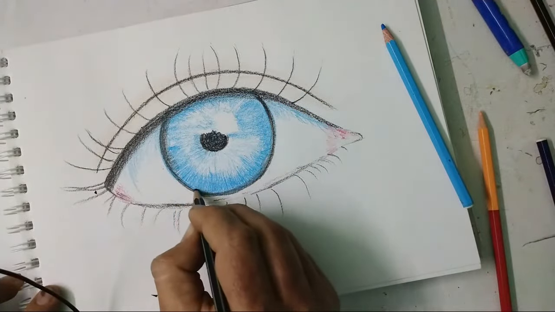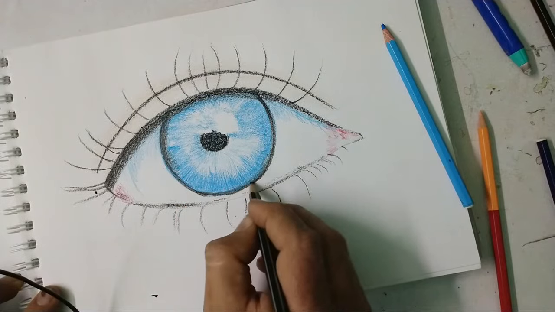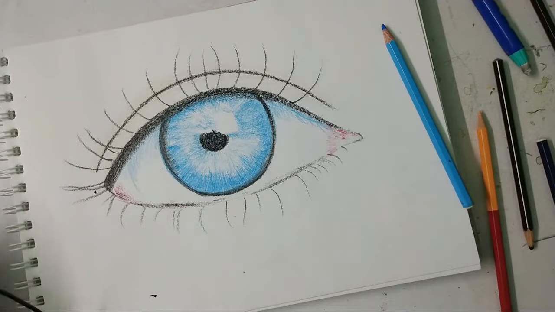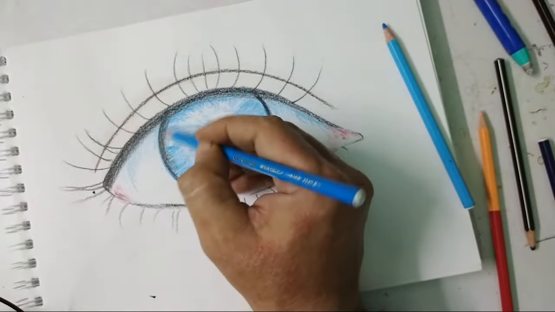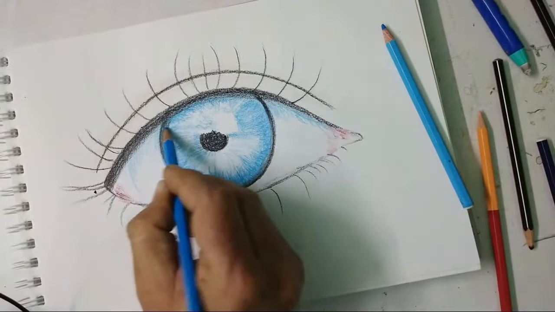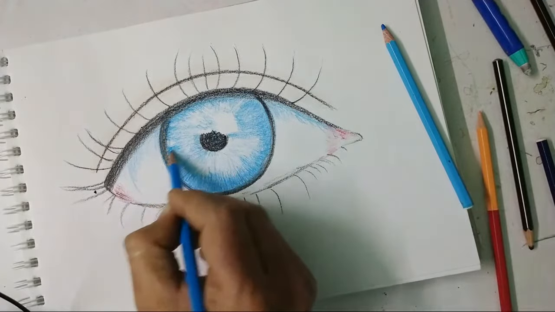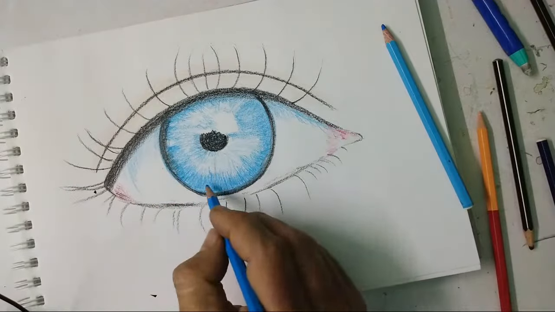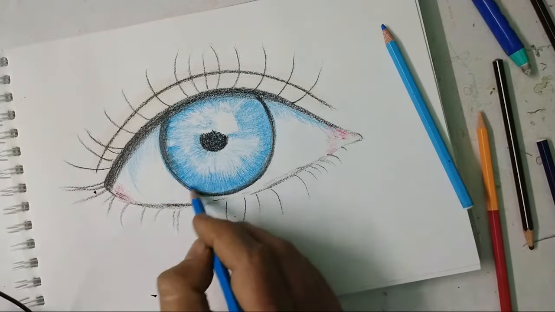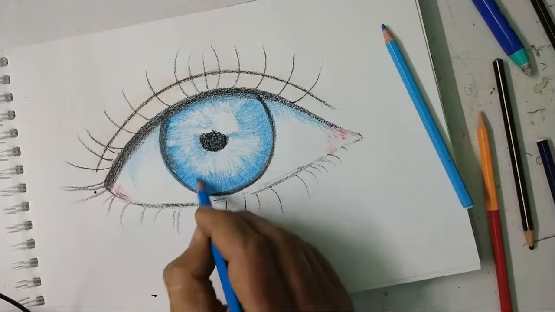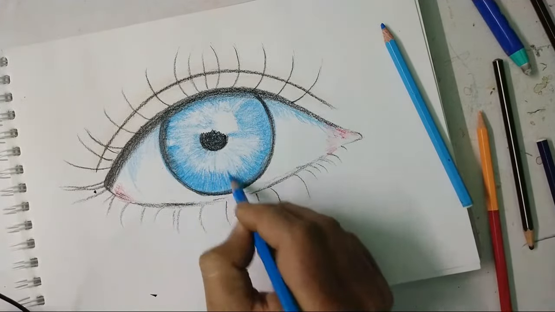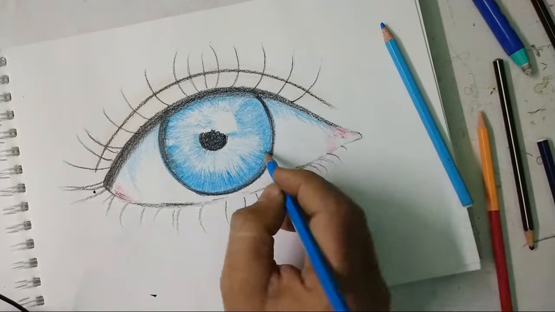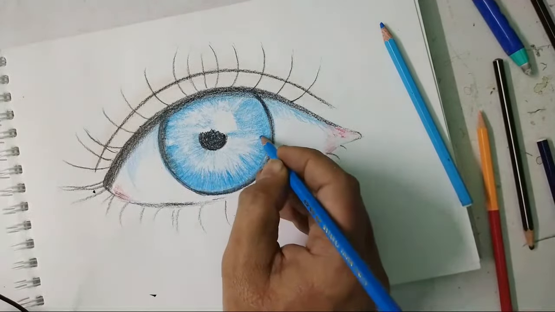The color I am moving continuously in one direction, and then over this blue will be shaded.